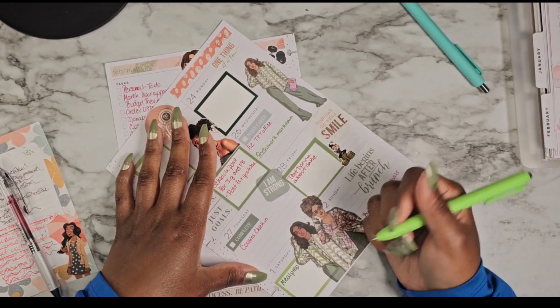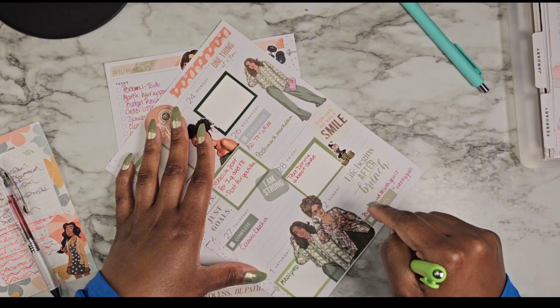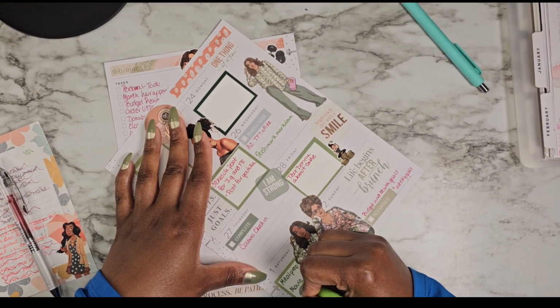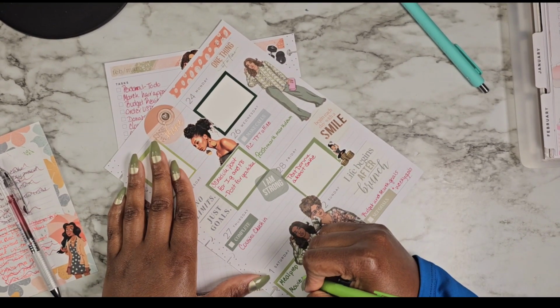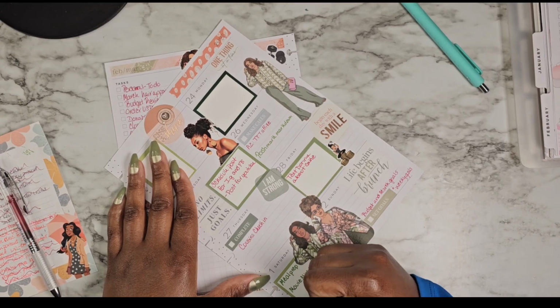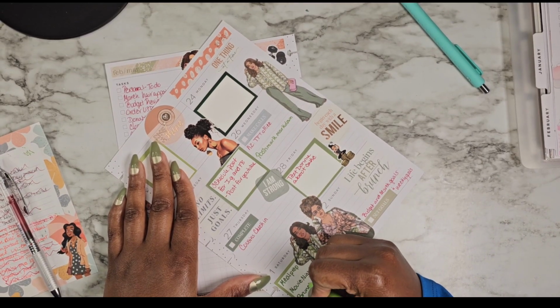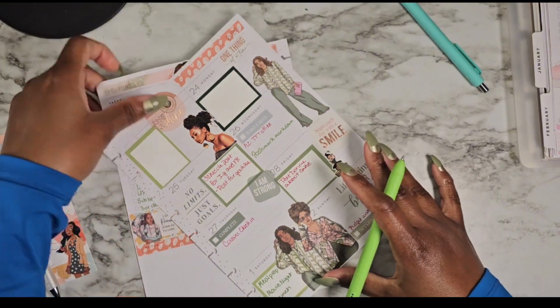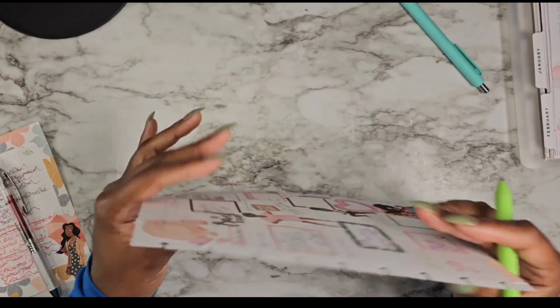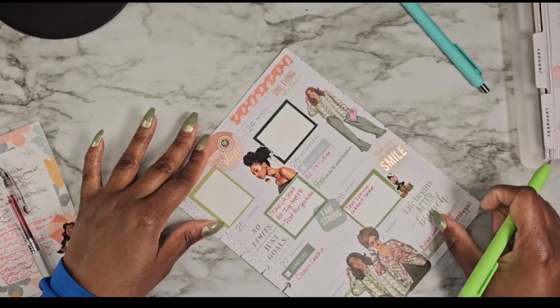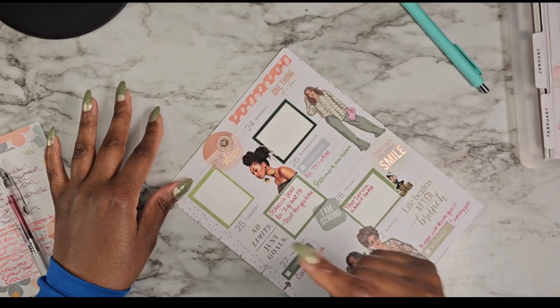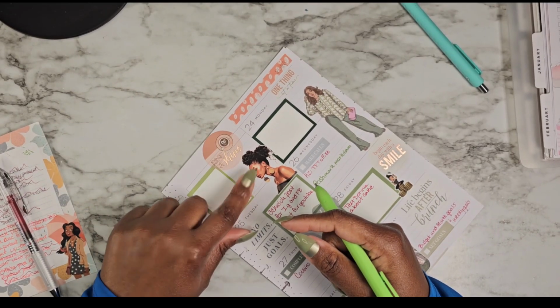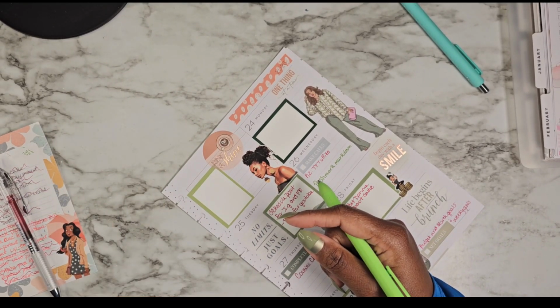Now, that top left hand corner on the right page is one that I used to use for meal planning. So I would write out all the meals that I'm going to eat this week. This particular week, I opted to make it more inspirational, or really daily to dos.